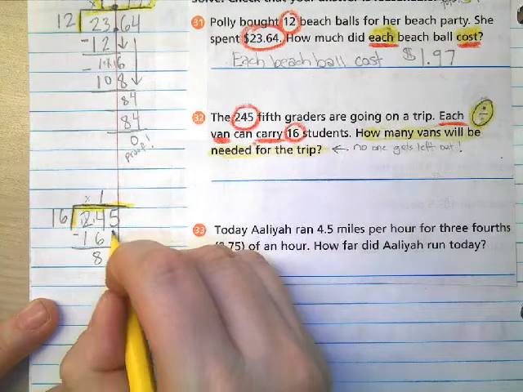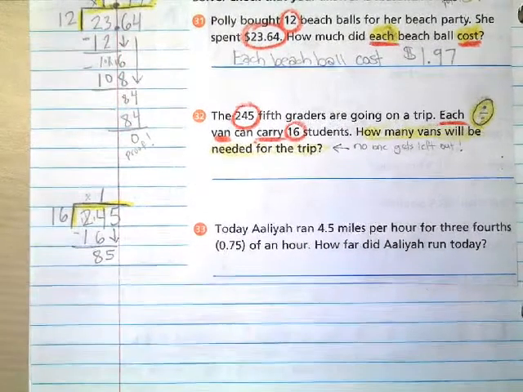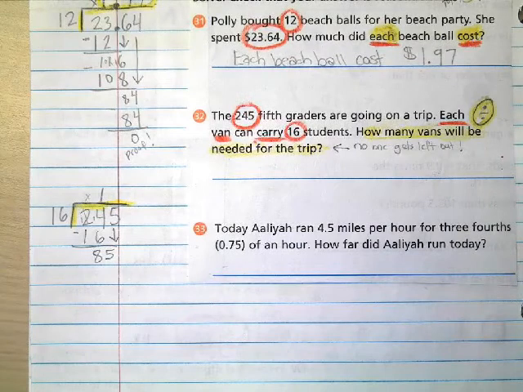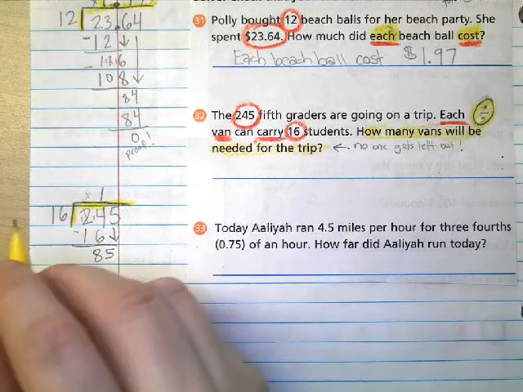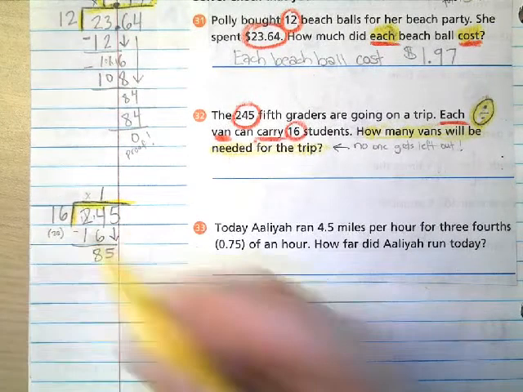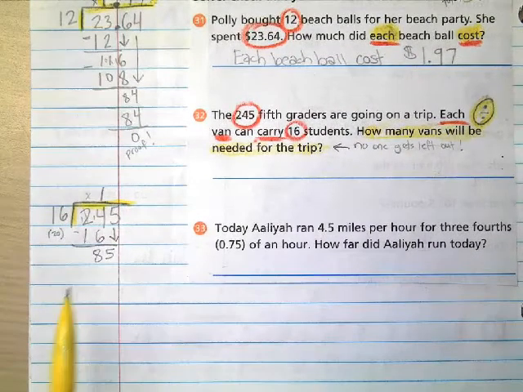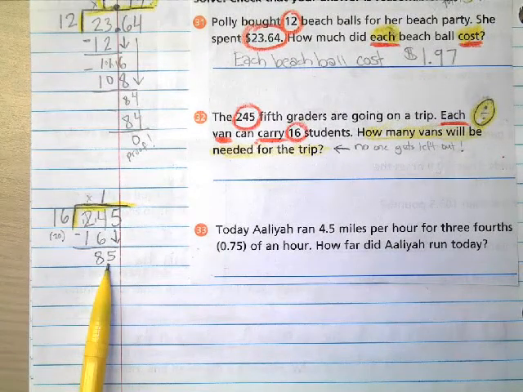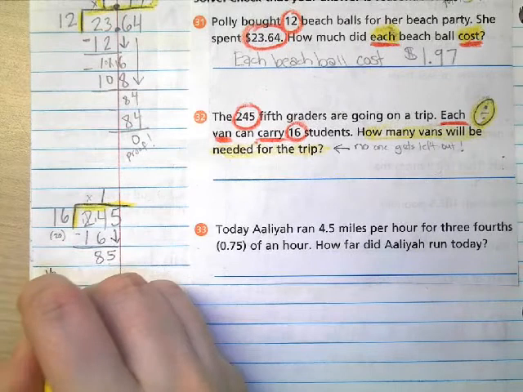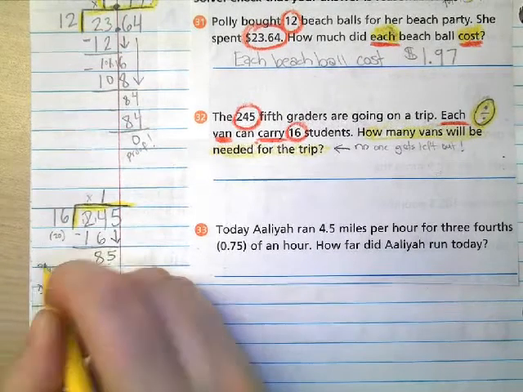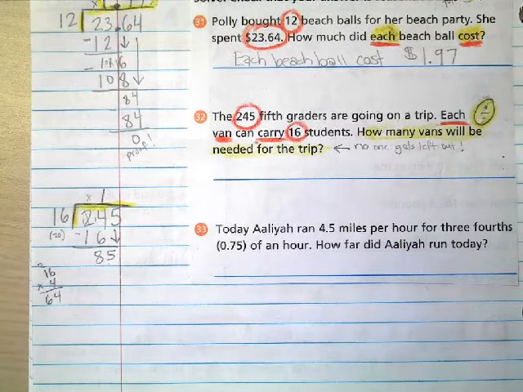16 won't go into 2, but it will go into 24 one time. Subtract that. Bring down the next one. How many times will 16 go into 85? I don't know my 16 times tables. But 16 can round to 20, or it can be close to 15. I'm going to go 20. You could do 15 if you want, but 20. 20, 40, 60, 80 would be 4 times. And 5 times would be 100, which would be 15 off. Should we try 4 or 5? Let's try 4.